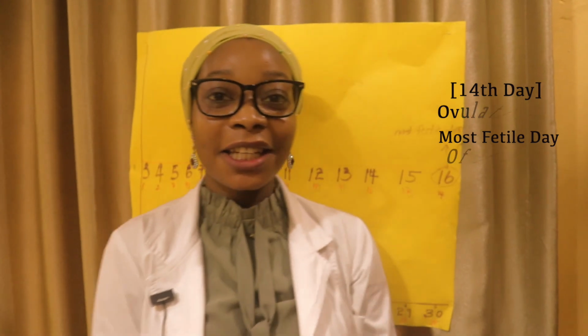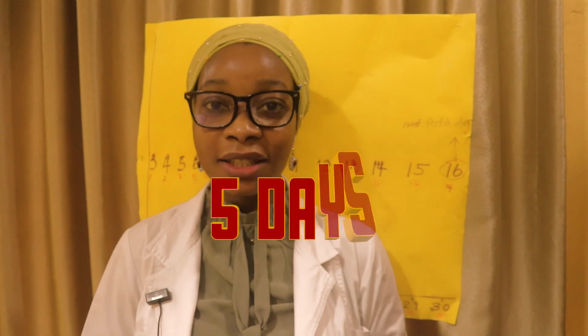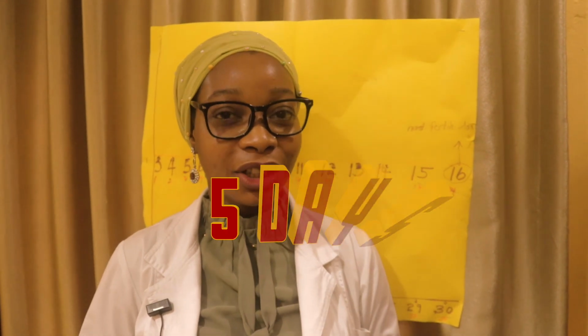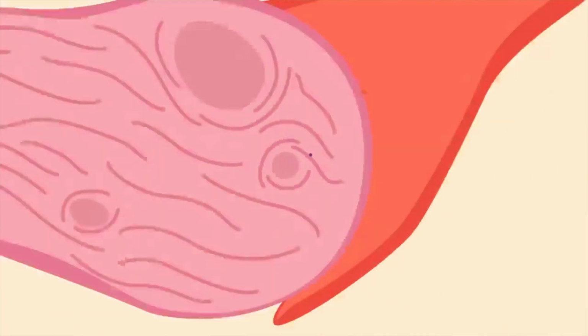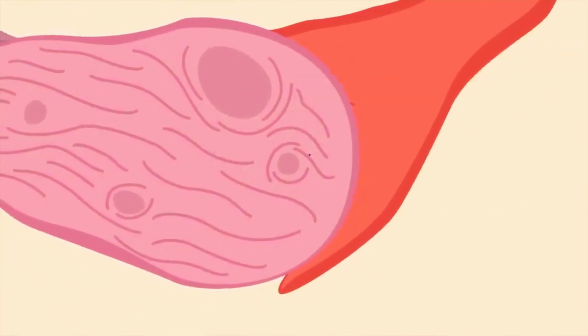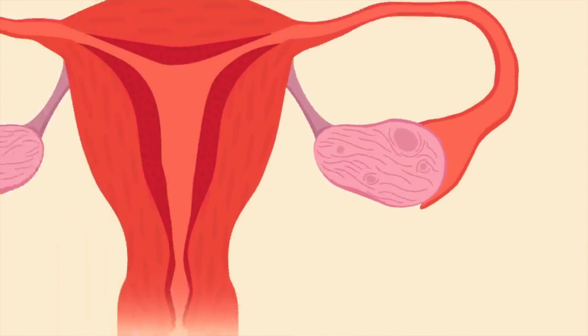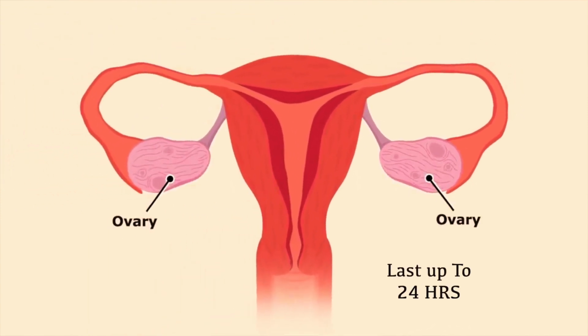There is one thing I want you to learn today. Sperm can survive in a woman's body, in healthy cervical mucus, for up to 5 days. And one day after ovulation, the egg dies if it doesn't get fertilized. Ovulation is the release of an egg into the fallopian tube, and that is the ovulation day. The egg usually lasts for 24 hours. So when this egg is not fertilized within 12 to 24 hours after it's been released, it will die.